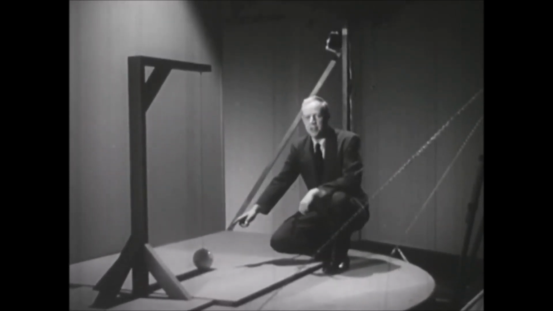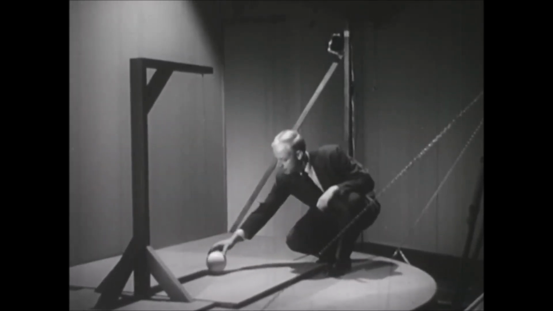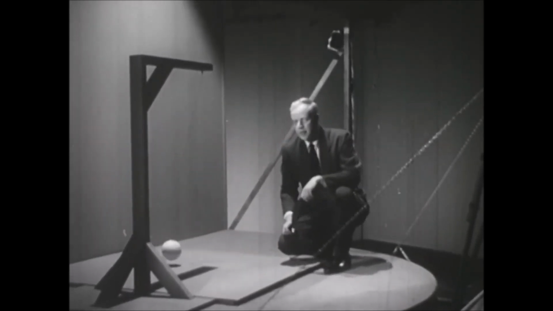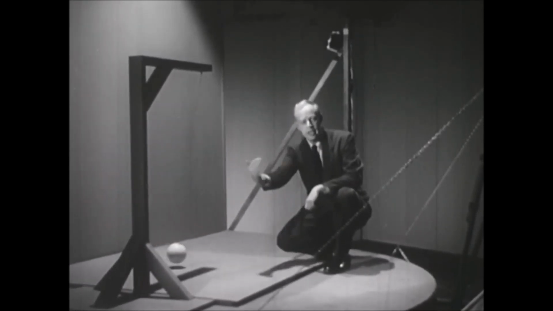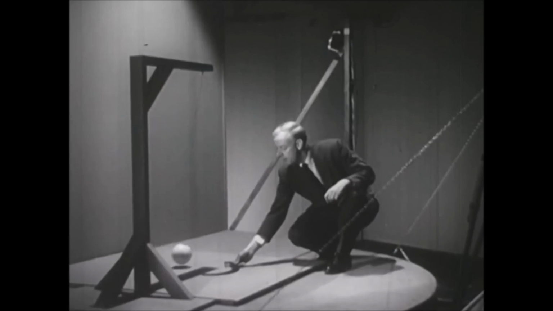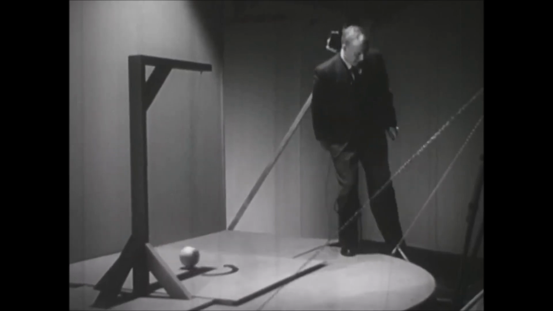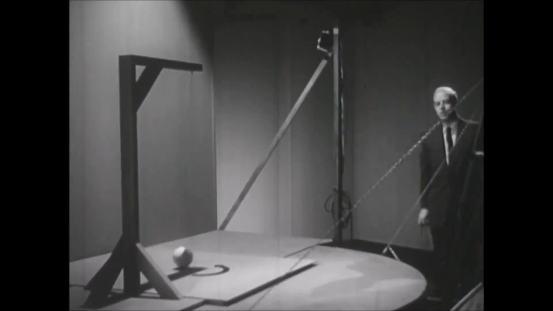This pendulum is at the center of this turntable, which will represent the Earth. Now I'm going to start the table turning around in this direction. I'll put a black arrow on so that you'll remember. All right, start the rotation.